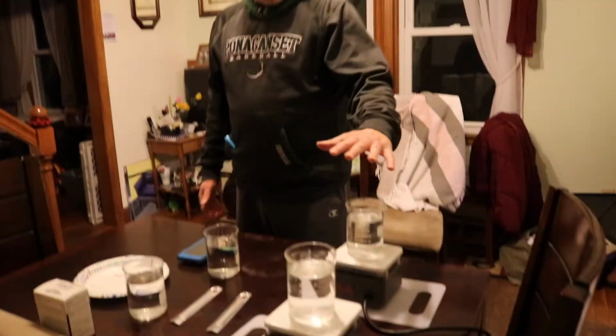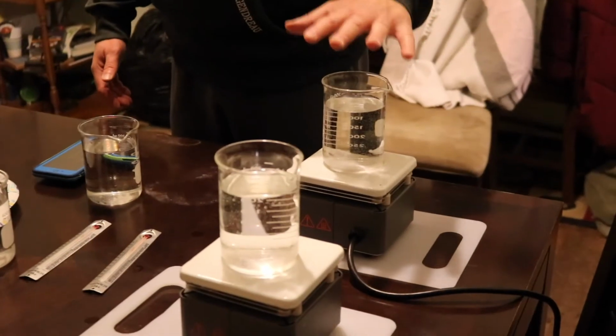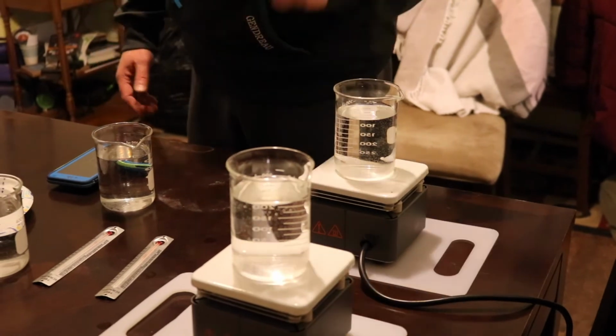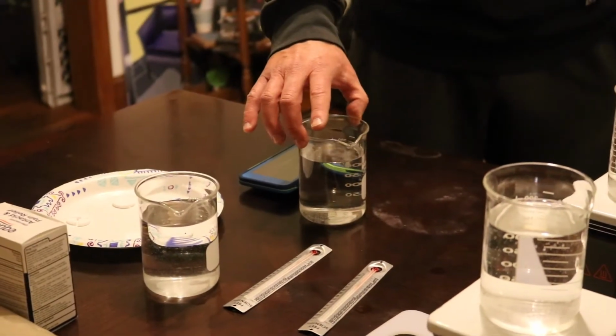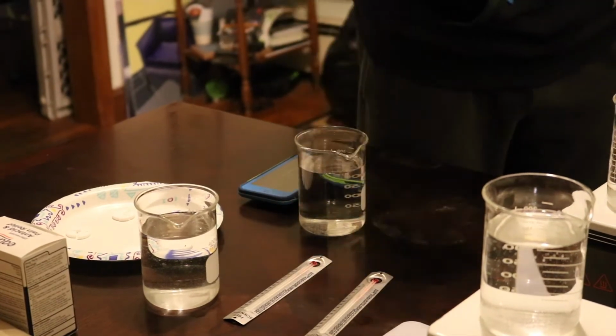So we have a combination of factors. We have 2 beakers here, 300 milliliters. They're sitting on hot plates. Okay, we're getting those warmed up. And we have 2 beakers of 300 milliliters of water. These are going to be room temperature or colder. We'll get the temperature of those in a minute.